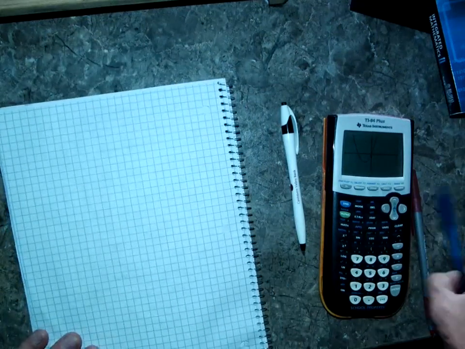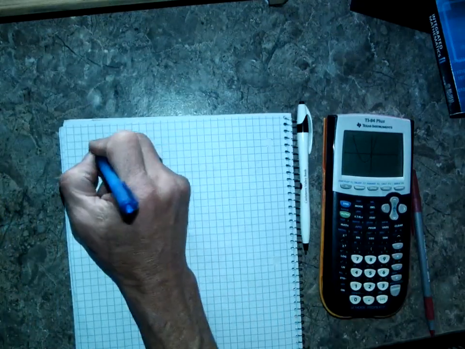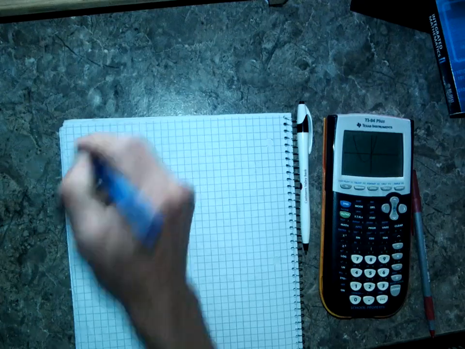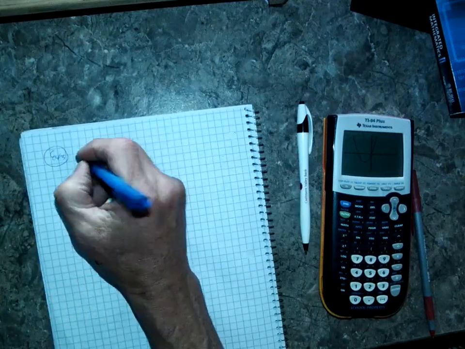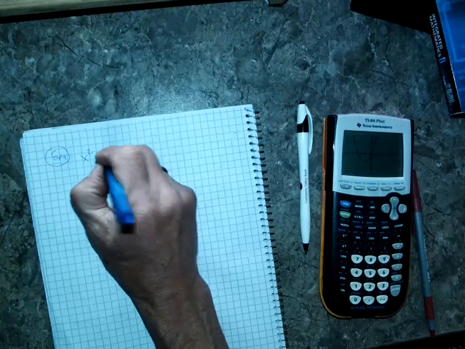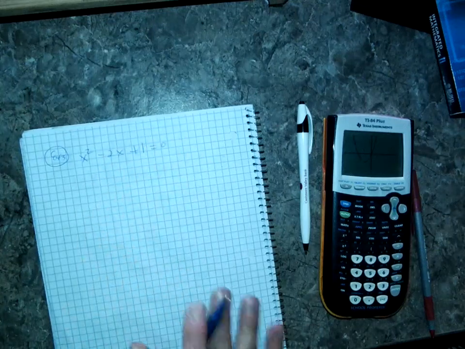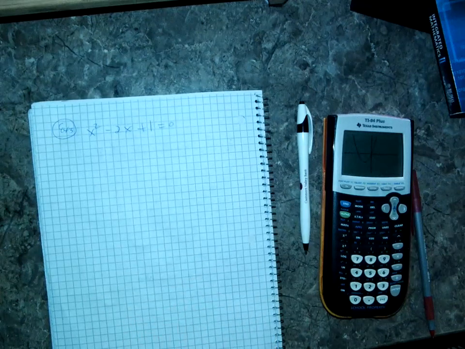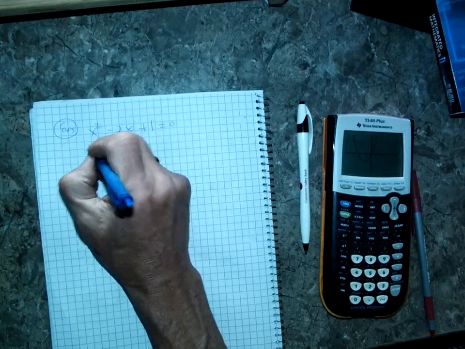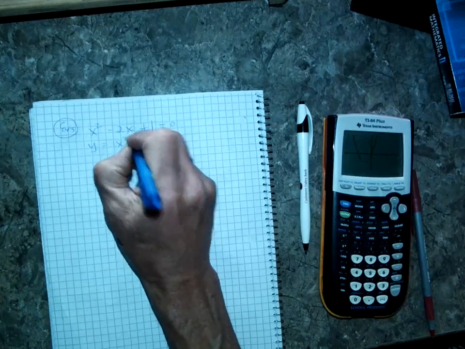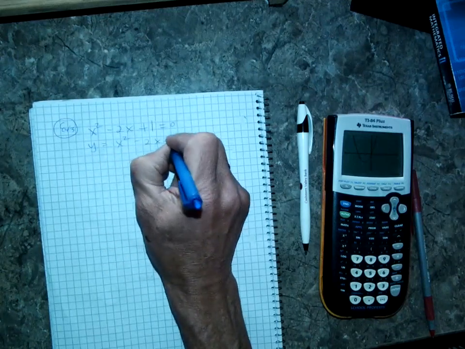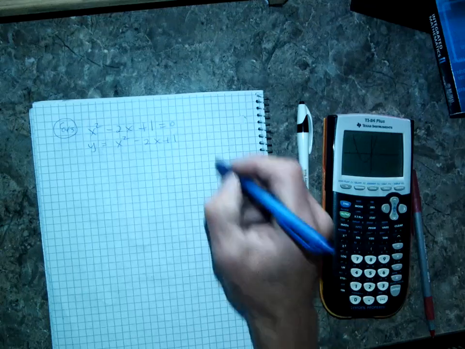Okay, example 3. I don't think this is going to be a hard lesson for anybody. It should be an easy one. Example 3. I have x squared minus 2x plus 1 equals 0. Again, if I want to do it by graphing, go ahead and write that down. I'm going to rewrite it as y equals x squared minus 2x plus 1. I'm looking for the zeros.